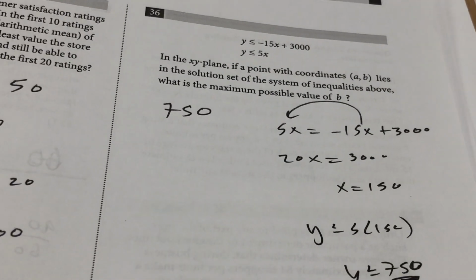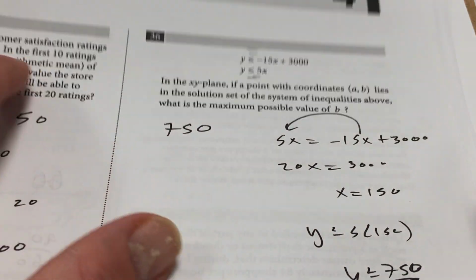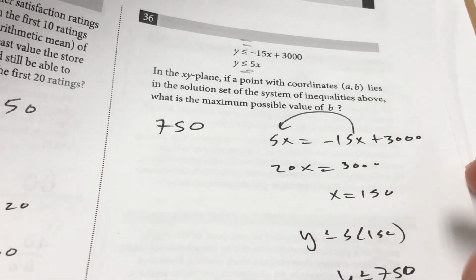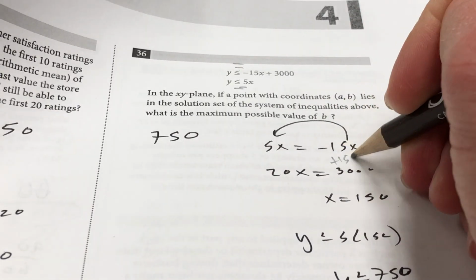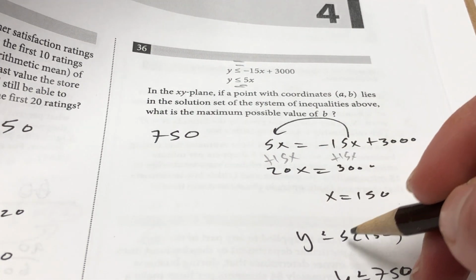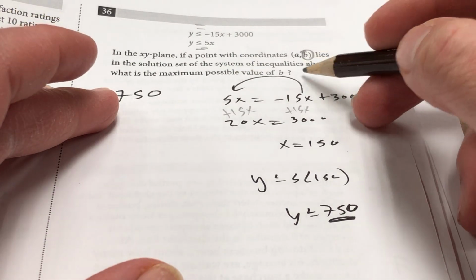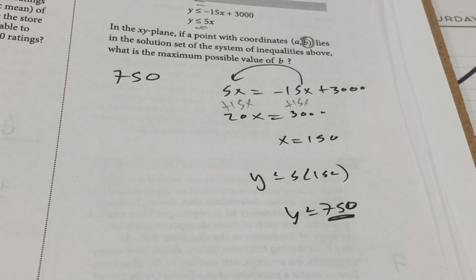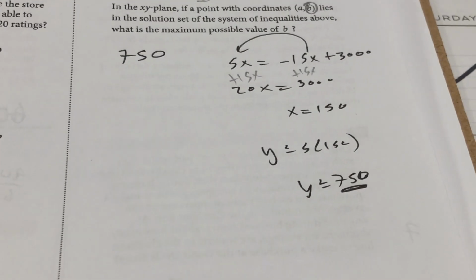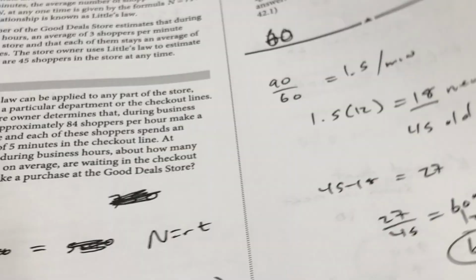All right. In the XY plane, a point with those coordinates lies in the solution set. Here's what we're going to do. Treat them as if they're both equal. So set 5x equal to negative 15x plus 3,000. We're going to add 15x to both sides. We get 20x is 3,000, x is 150. Y is less than or equal to 5 times 150. Why are we saying Y? Because B is a Y value, okay? So Y is less than or equal to 750, and that's what B is less than or equal to, which gives it a maximum value of 750.